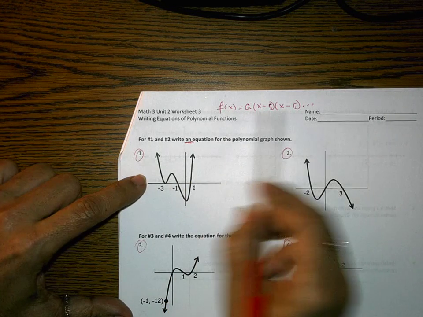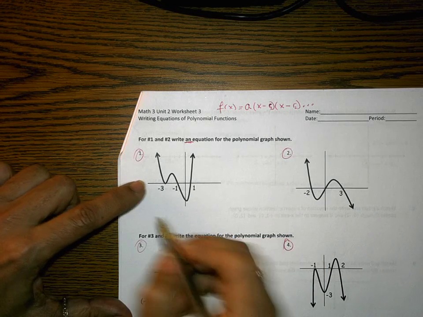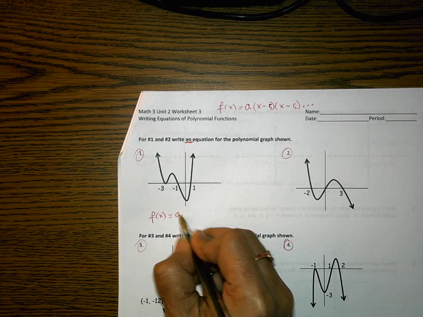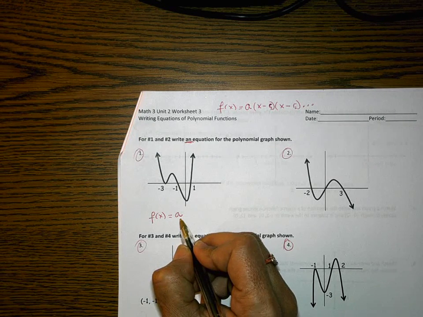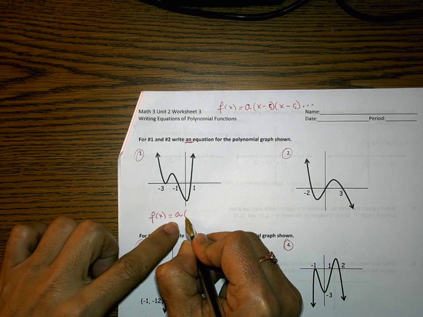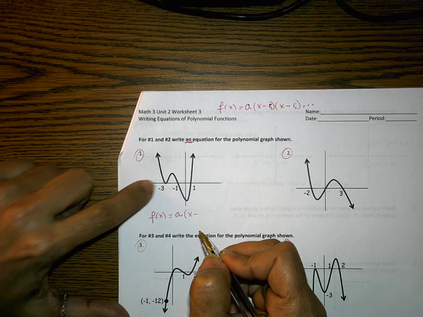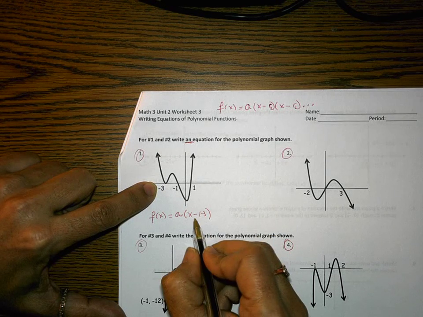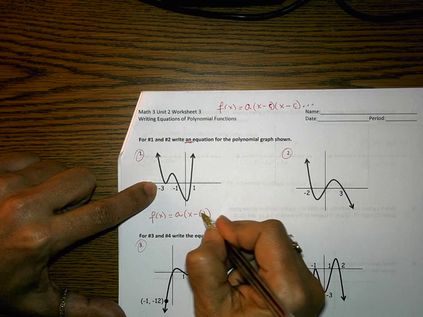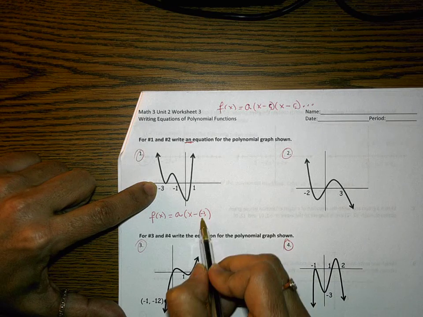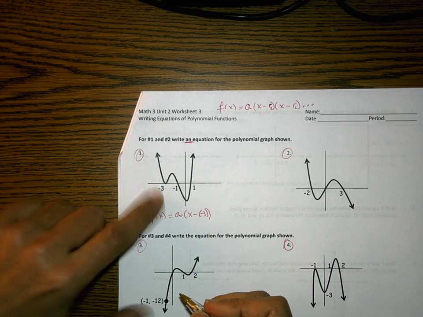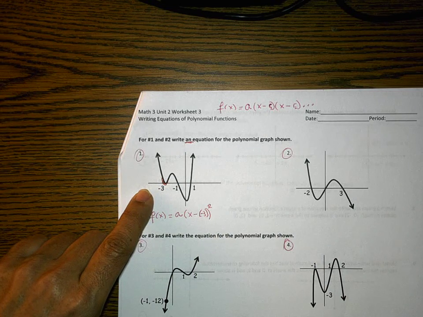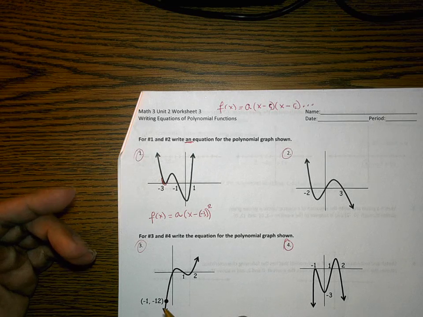So following this general form of a function, I would write f of x equals A. Because it's an equation, I don't need to solve for A. Then I would take care of the roots. x minus the first root I see, which is a -3. So if I do a -3 in here, this negative times this negative would become positive. But I'm not going to do that yet. I want you to see it. I just insert a -3 in here. Okay? Because it bounces on -3, it bounces right here on -3, I'm going to put a squared because that's what we learned about multiplicity.